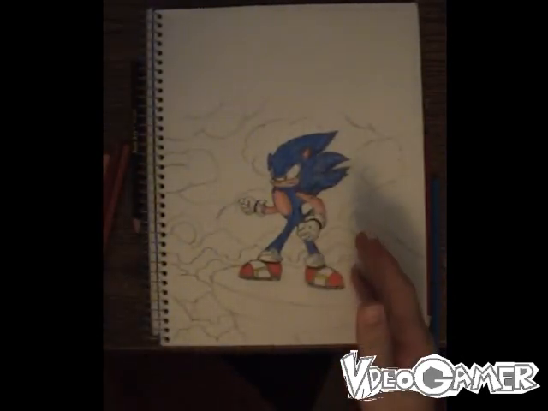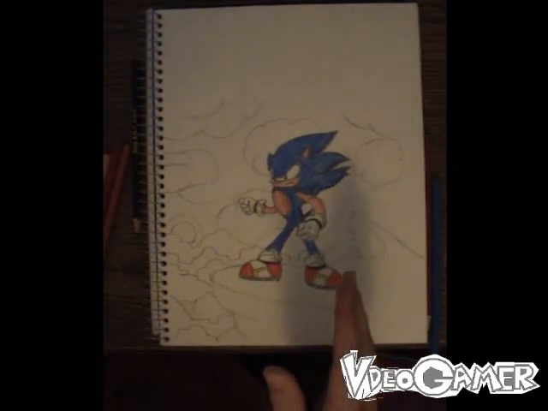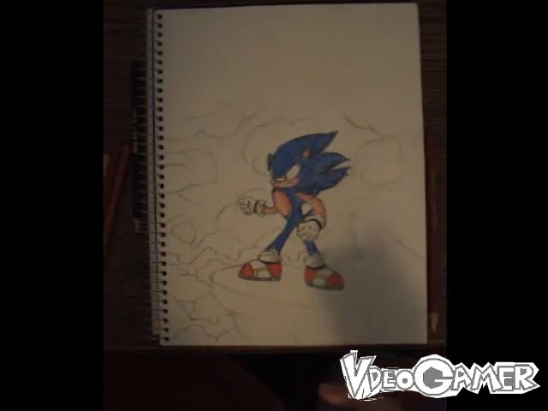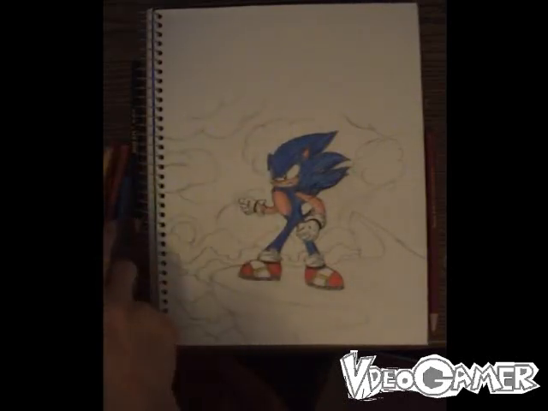And once you have Sonic colored, it's time to do your background. I'm not going to spend too much time on the background, just simply getting all the colors done and not too much shading. First I'm going to start out with the sun.